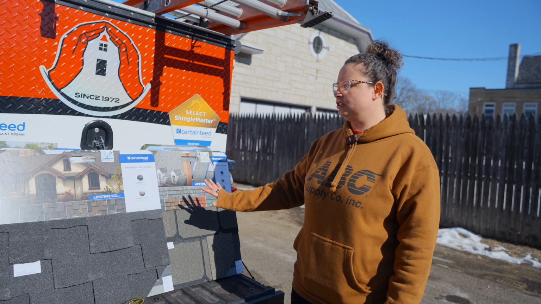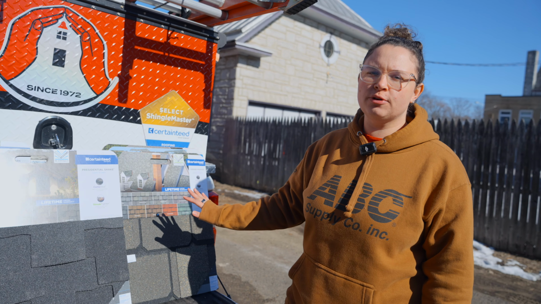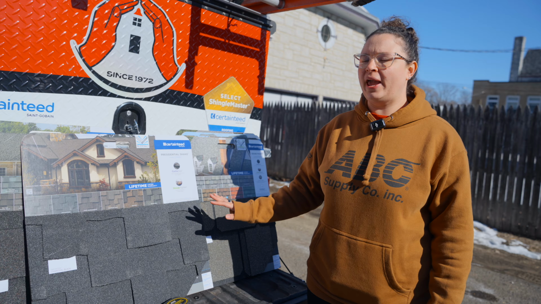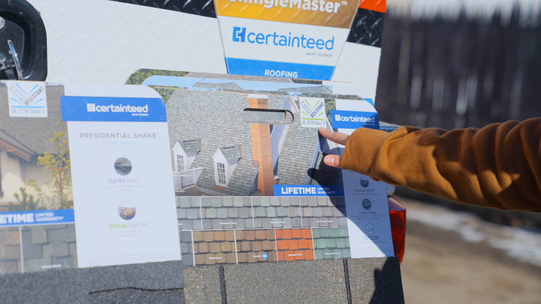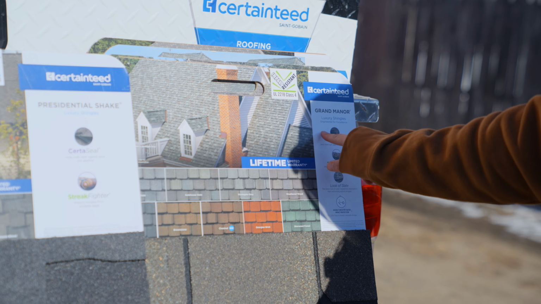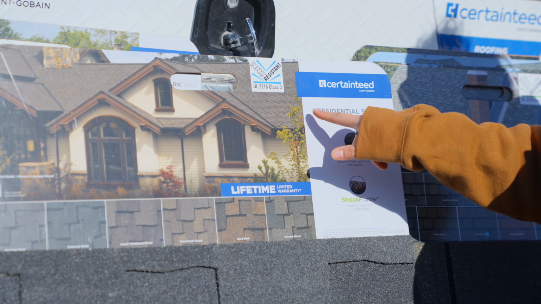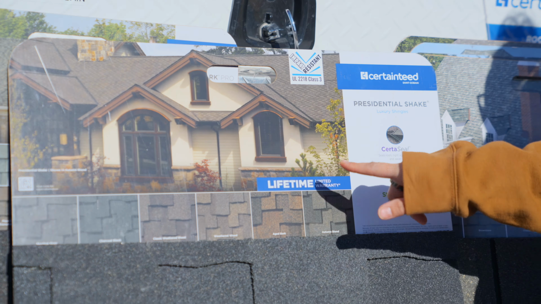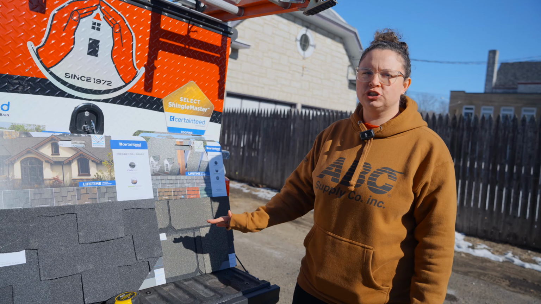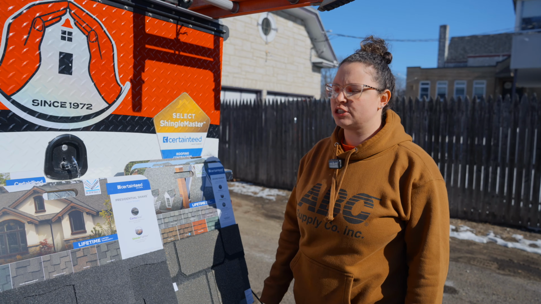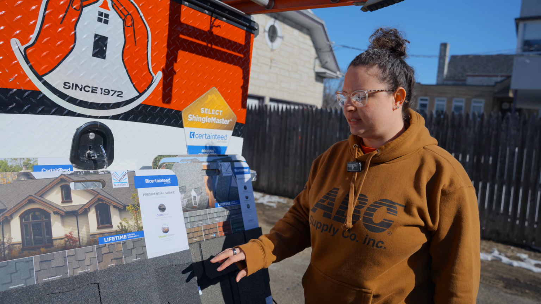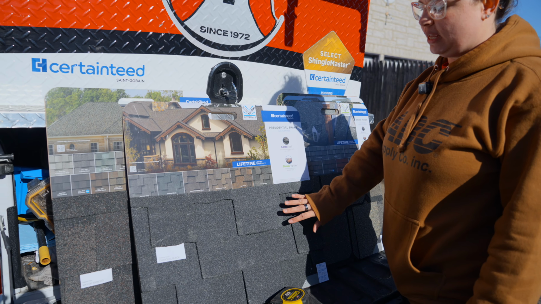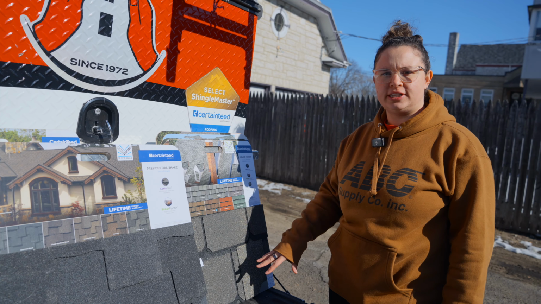Even though the designer shingles are more expensive, you're definitely getting your bang for your buck, especially in a hail-prone area. These are considered Class 4 shingles, and this is the Grand Manor, and the Presidential Shake is considered a Class 3 shingle. It's a better shingle for hail-prone areas. Class 3 and Class 4 means it can take an impact from hail and not damage the shingle as much as a regular architectural shingle.